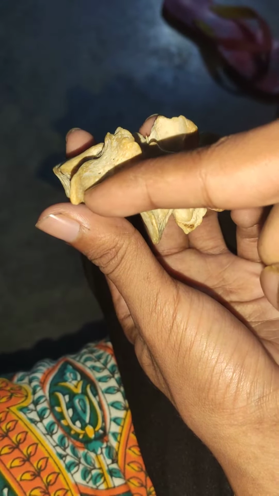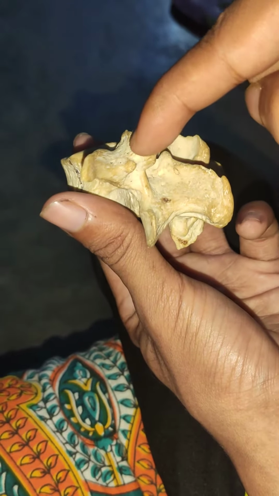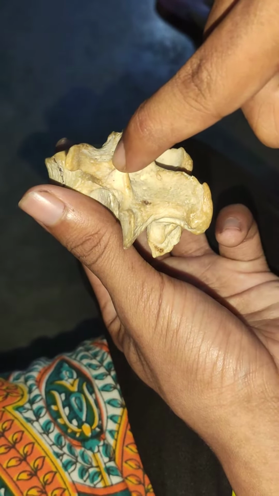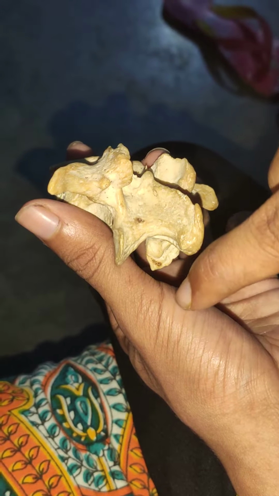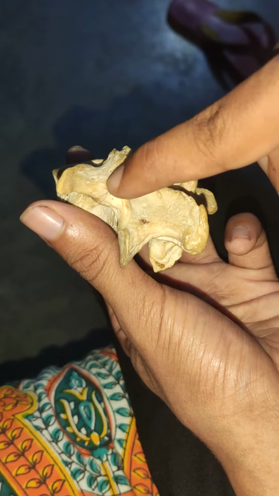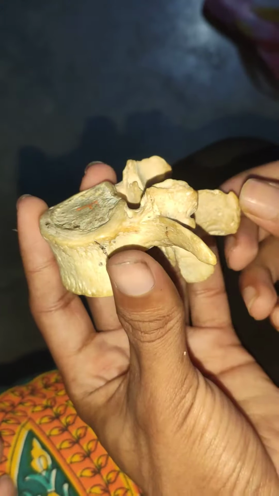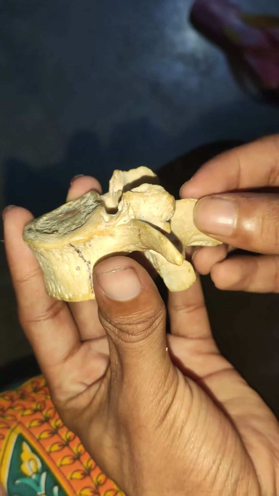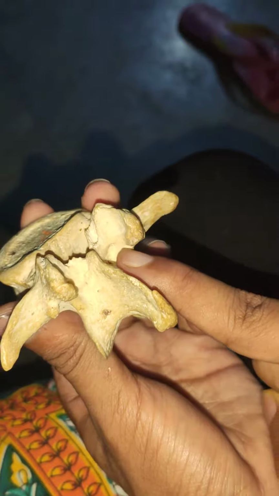In between the transverse processes there will be the lateral intertransverse ligament, and from the accessory process up to the mammillary process there will be the medial intertransverse ligament. So the shape of the spinous process is club shaped, and then there is the presence of the lamina. It looks like a square.